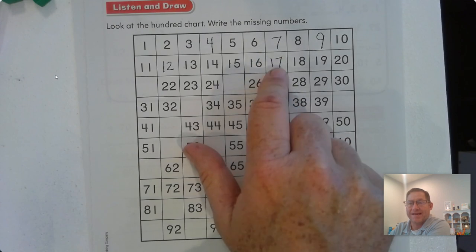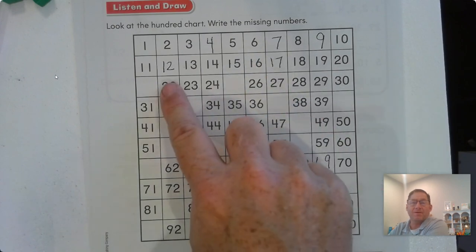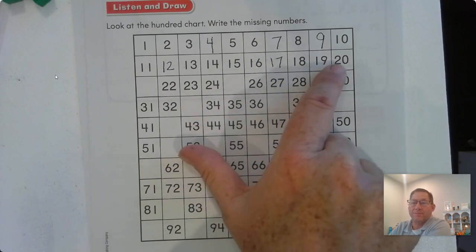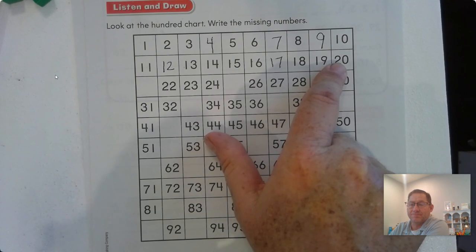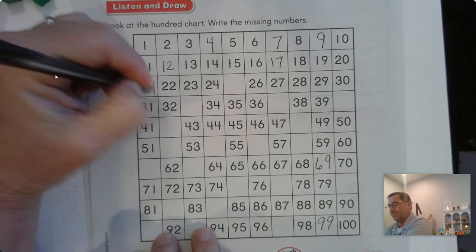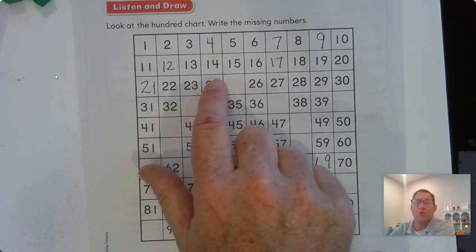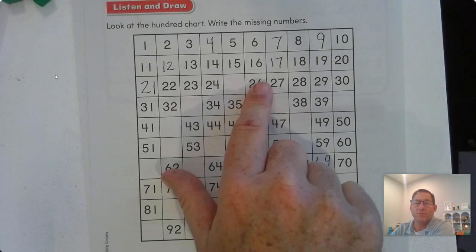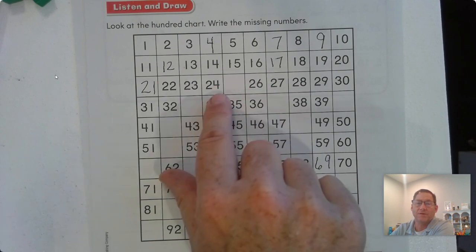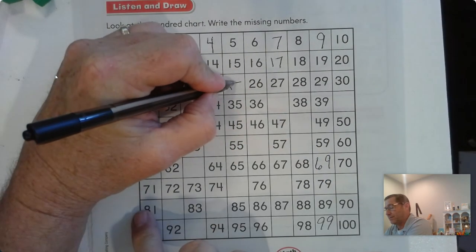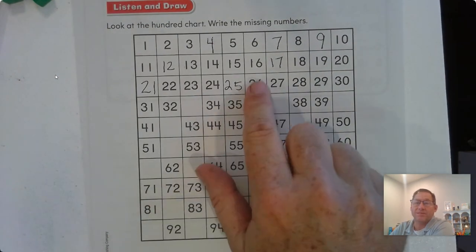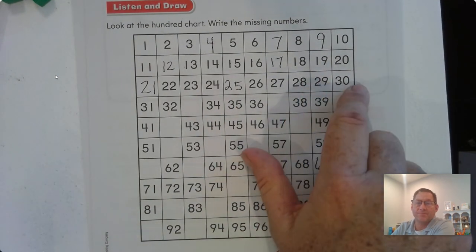Okay, all we're doing is it's 10 more. Okay, so what number comes after 20? 21. Okay, and then they have the next 3, 22, 23, 24. What number comes before 26 but after 24? 24, 25, 26, 27, 28, 29, 30.